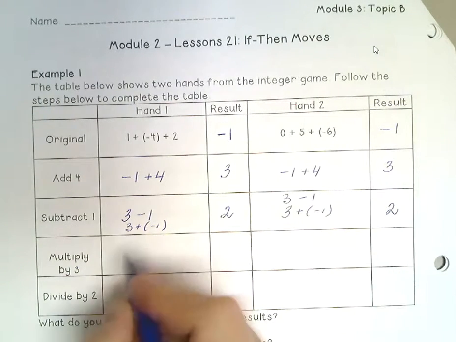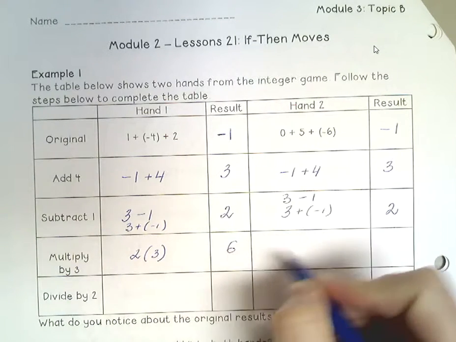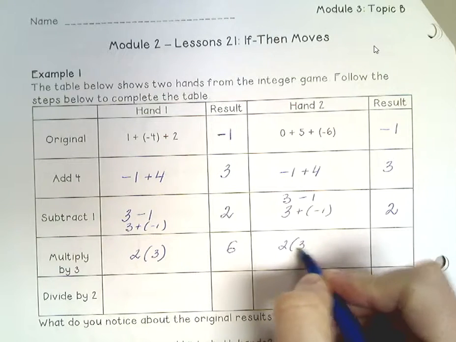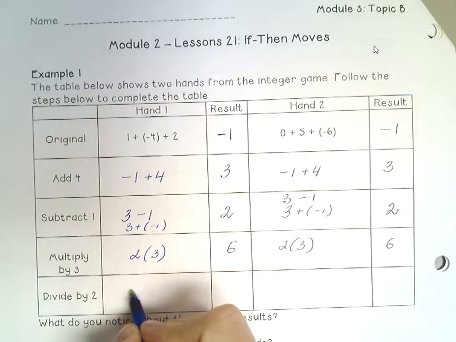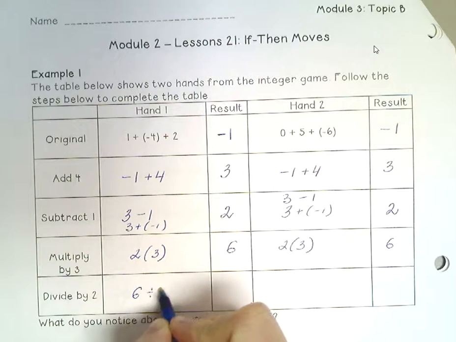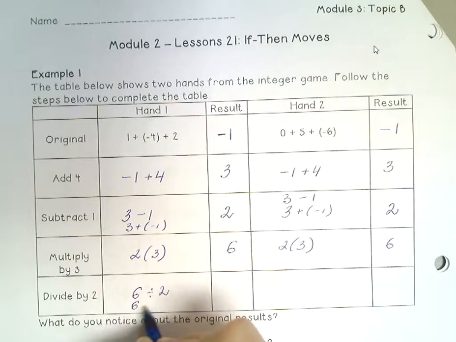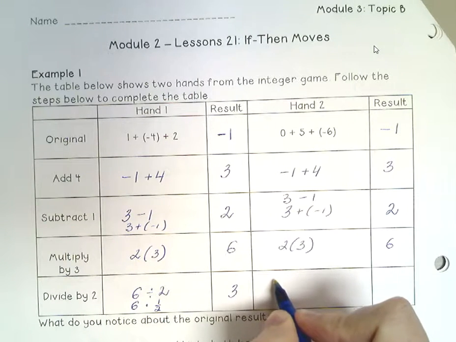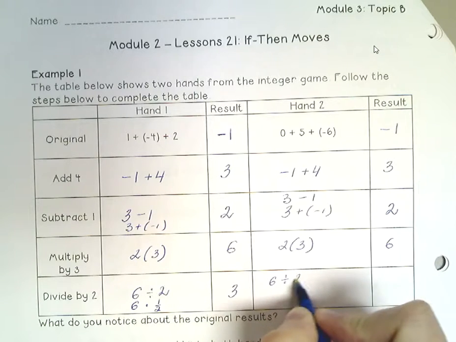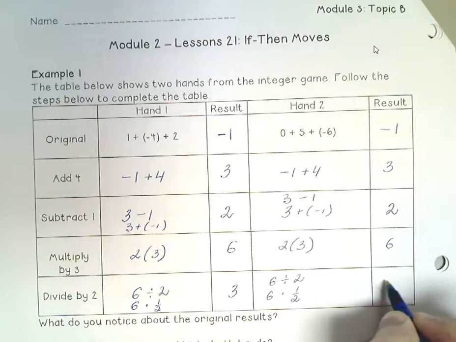Multiply by 3, I have 2 times 3, and that is 6. 2 times 3 equals 6. Divide by 2, 6 divided by 2. I'm changing all division problems into multiplication now. 6 times 1/2, and that is 3. Same goes for the second hand. 6 divided by 2 is the same as 6 times 1/2. The answer is going to be 3.